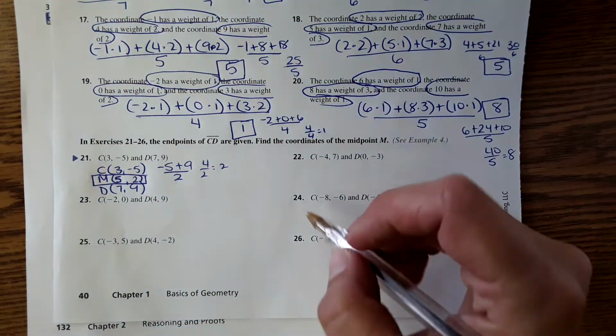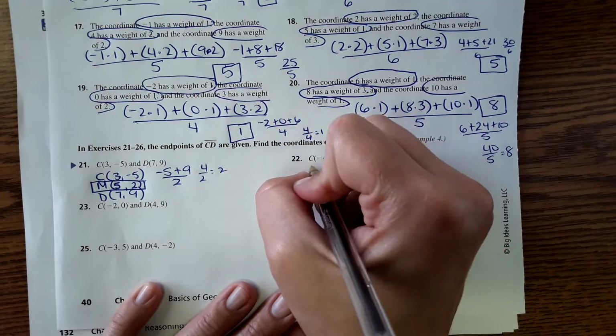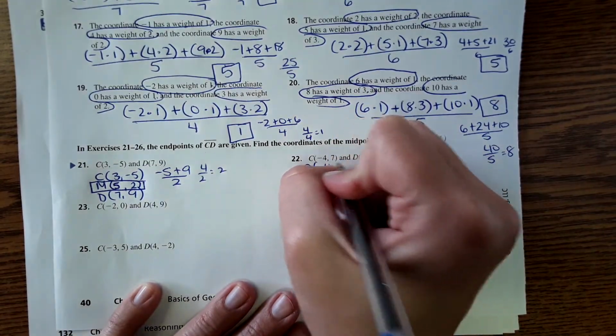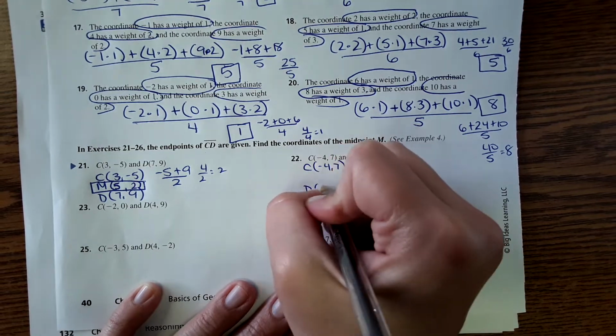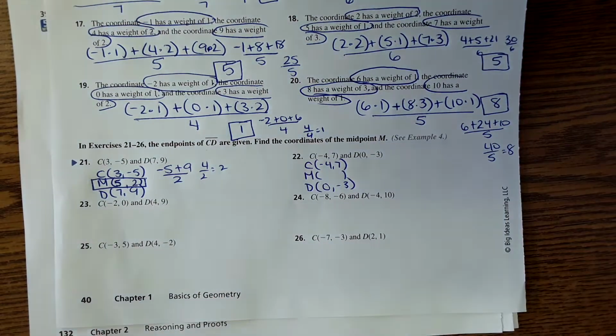Okay, I'm going to do one more with you. So number 22, again, point C is (-4, 7). Point D is at (0, -3), and I'm going to find the midpoint.